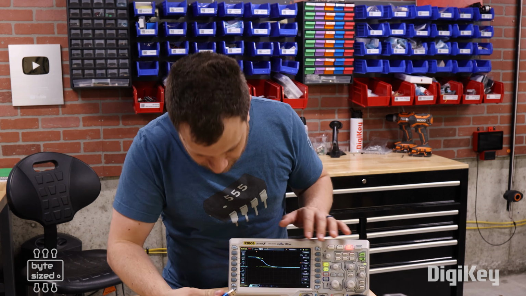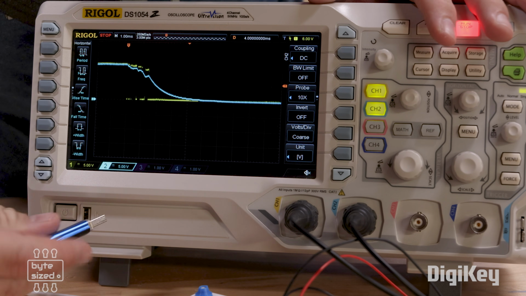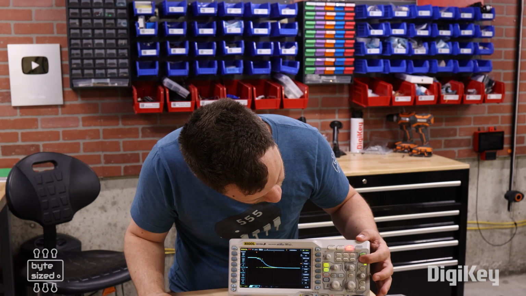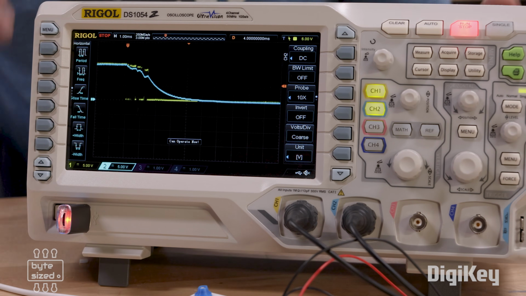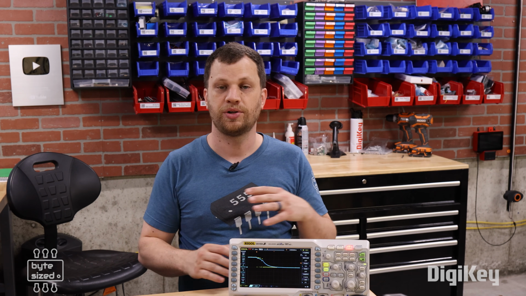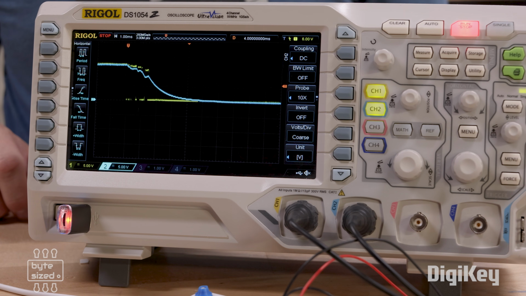The cool thing about oscilloscopes is that you can actually save screenshots to a flash drive. So let me plug that into the USB port here, and now I can hit the print button, and it's capturing a PNG file to the flash drive. And I can take that into my computer, I can write a report, I can compare, and do all sorts of things. And that's not the end of it.